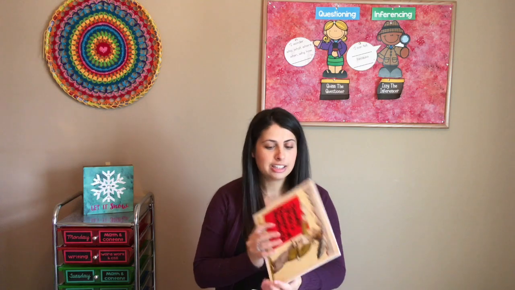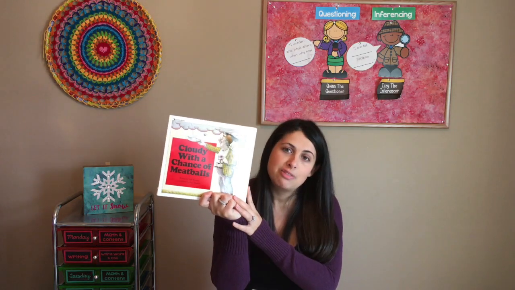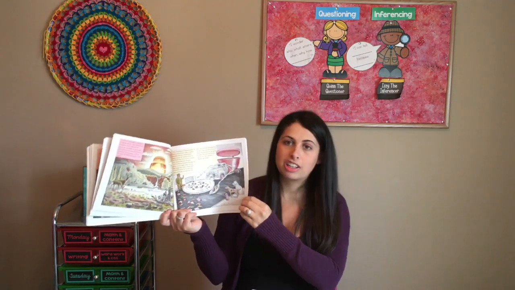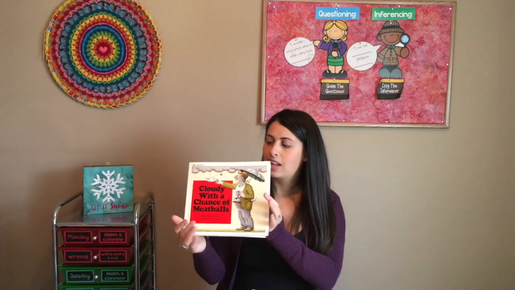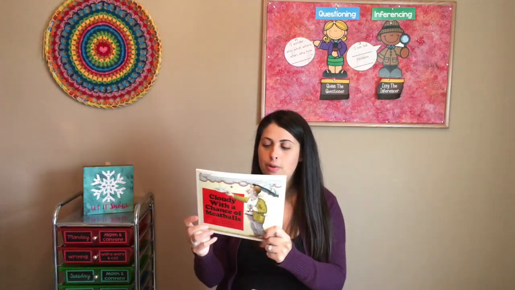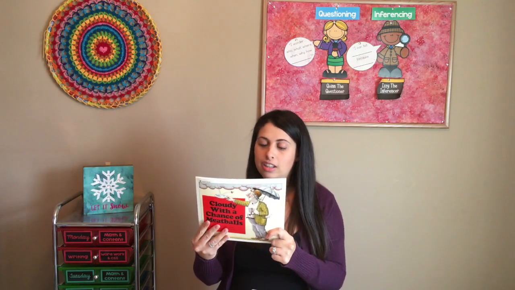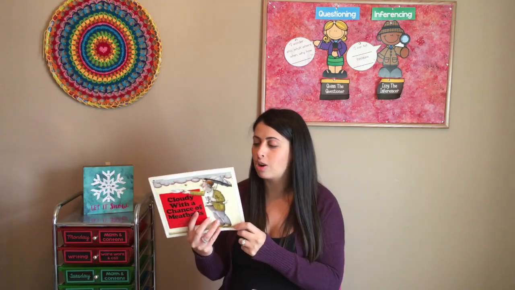And last but not least, I love using Cloudy with a Chance of Meatballs for visualizing. The pictures are a little bit outdated looking, but they have so much detail, and the book is just so descriptive and so incredible, and the students love to try to imagine it in their mind while you read it or draw a picture while you're reading. This is really a great one. Even if they've seen the movie, just going through and talking about each individual description throughout the book is a very powerful experience. So these are all really great books that you can use with any strategy.